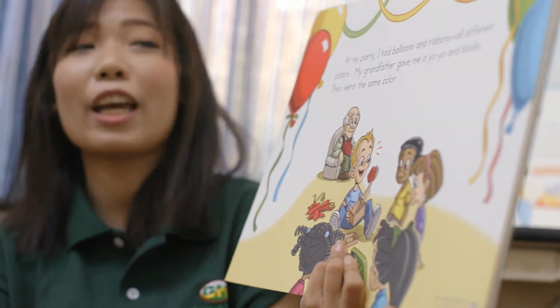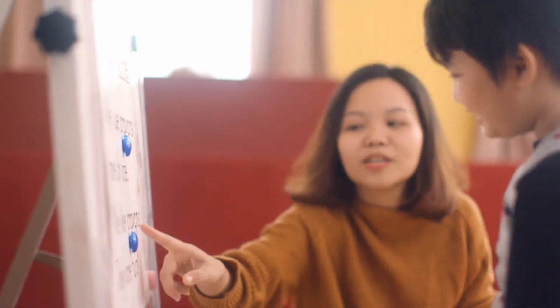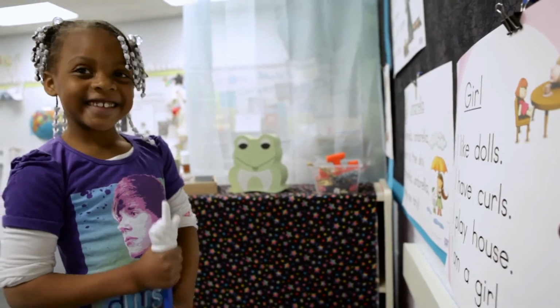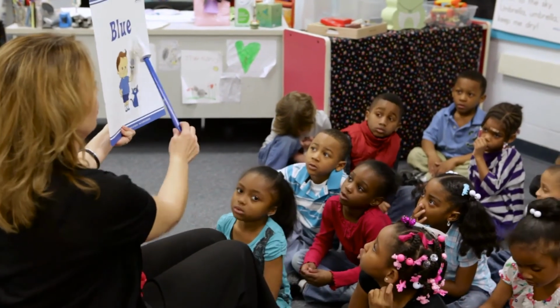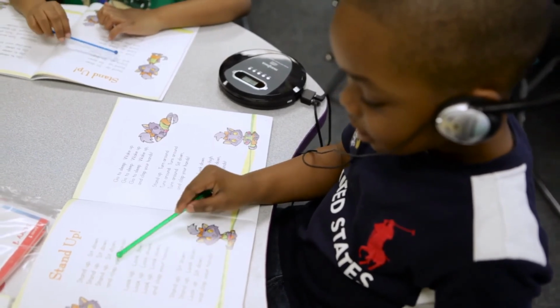GrapeSEED is a comprehensive curriculum because we have a scope and sequence, we have a path for students learning, we have objectives for every component that we use, we have formative assessment built in, and teacher support, so everything that you would need in a curriculum we provide.